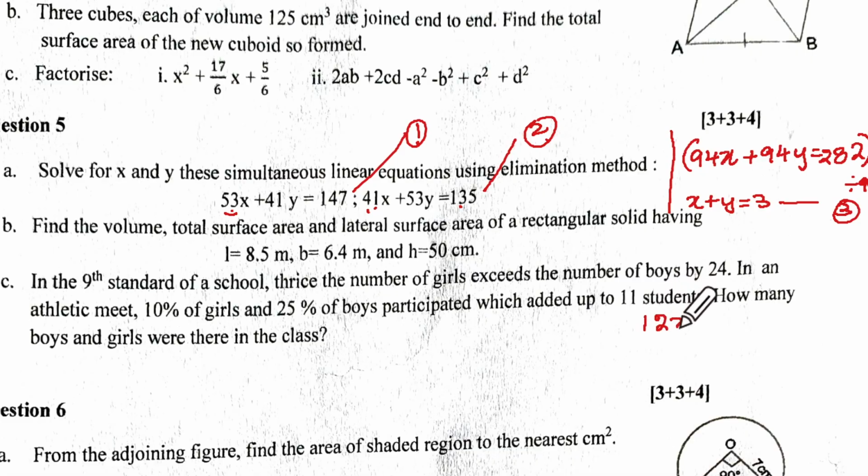So you'll get 12x minus this, no? So it will be minus 12y equal to this minus this. Are you getting again 12? Yes. Then can you see this whole thing is getting divided by 12? So x minus y equal to 1. And this is your equation 4.